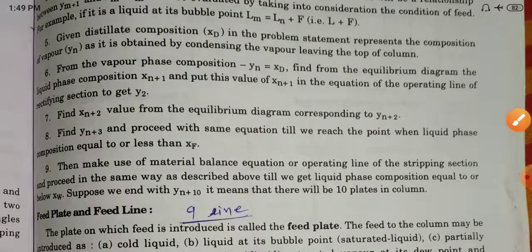Then number 7: find the xn plus 2 values from the equilibrium diagram corresponding to yn plus 2, and find yn plus 3, up to n, meaning we have to continue. Then use the material balance equations or operating line of the stripping section, and proceed in the same way. Repeat this until we get a liquid phase composition equal to or below xW.